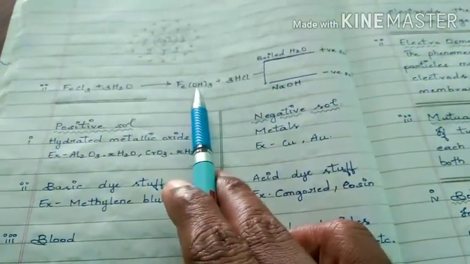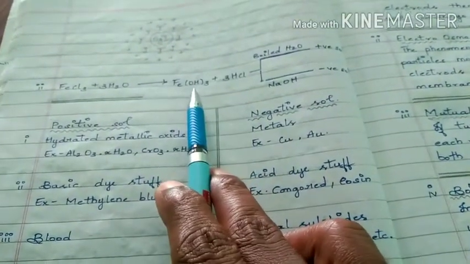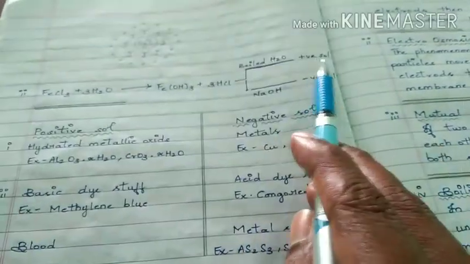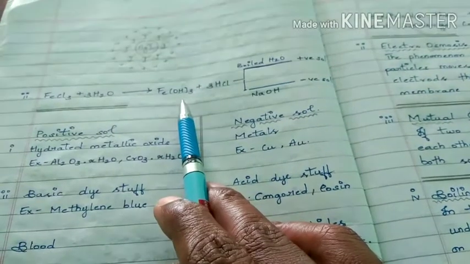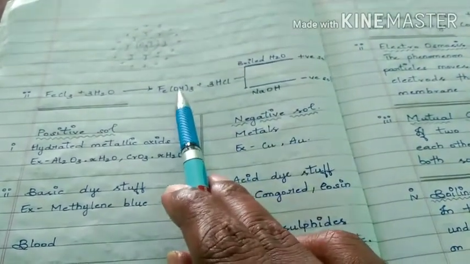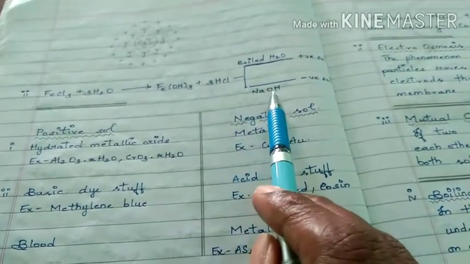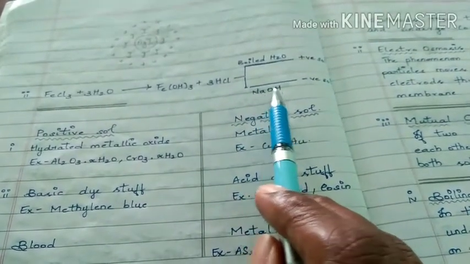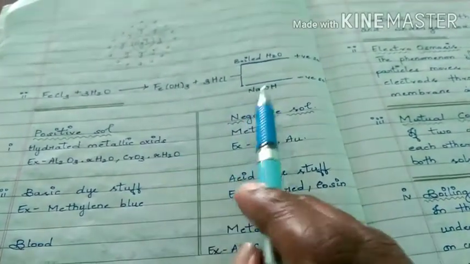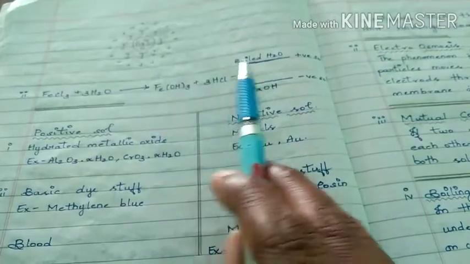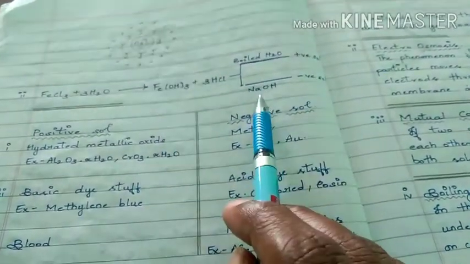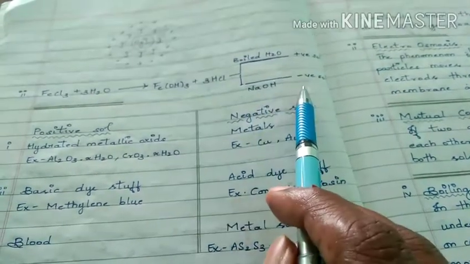When this compound, FeOH3, that means ferric hydroxide, is boiled with water, then a positive sol is formed. When FeOH3 reacts with NaOH, NaOH contains Na+ and OH-, then these OH- surround FeOH3, and a negative sol is formed. When FeOH3 reacts with boiled H2O, a positive sol is formed. When FeOH3 reacts with NaOH, a negative sol is formed.